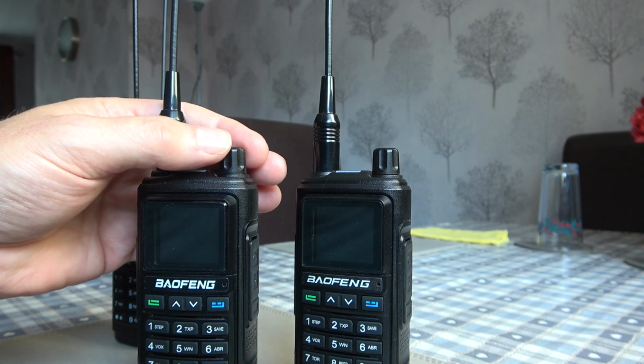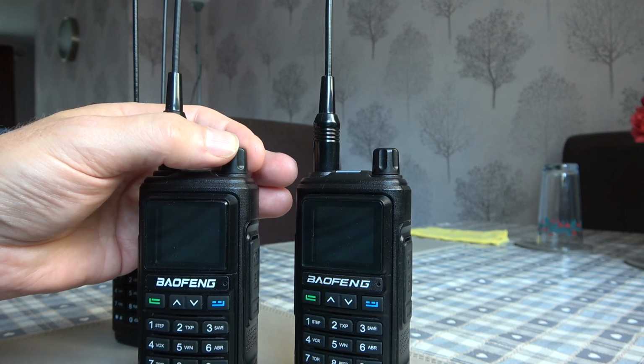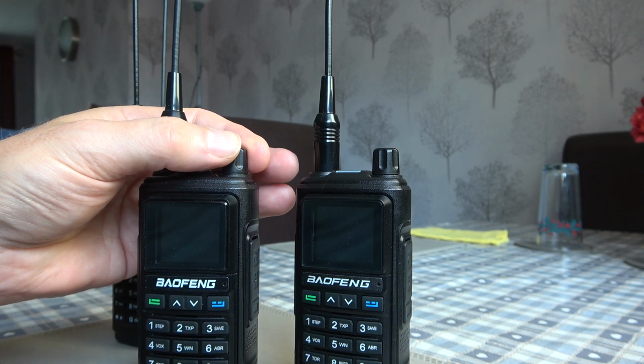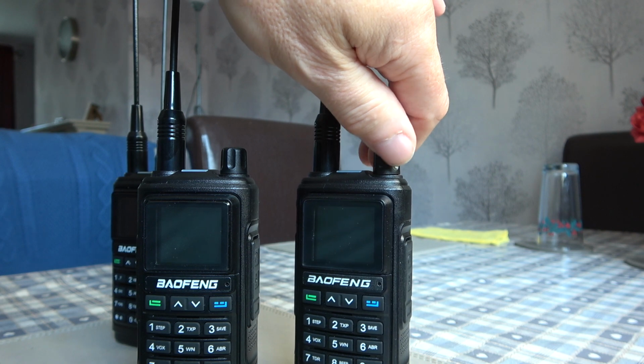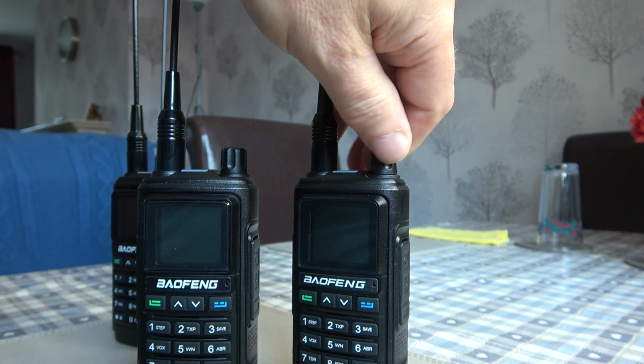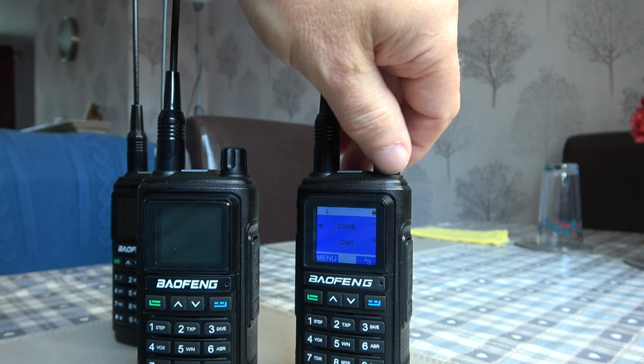And that's the easiest way to tell the difference between the version 1 UV17 and the version 2 UV17.